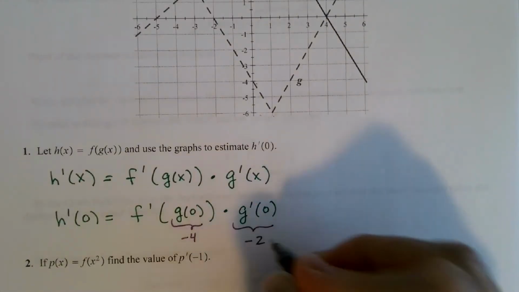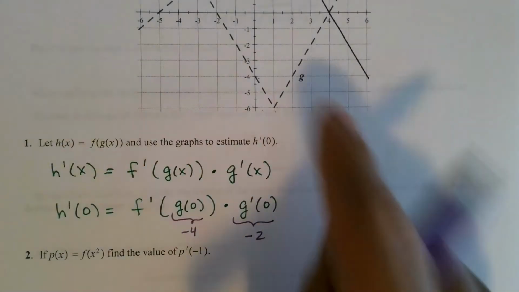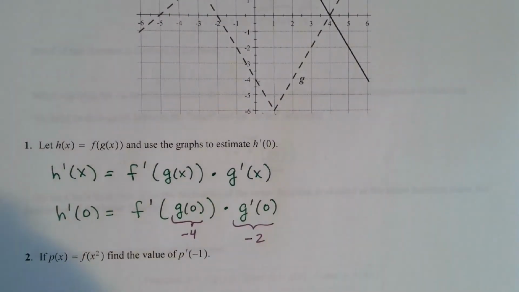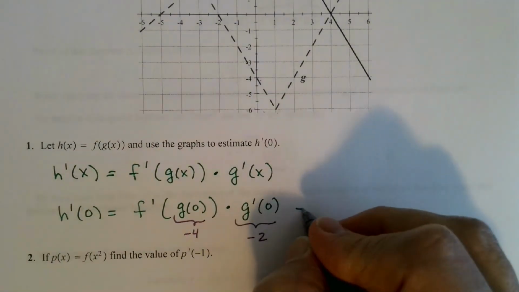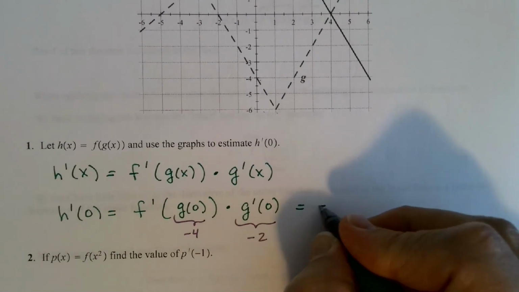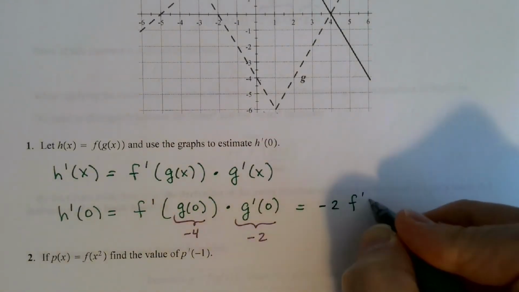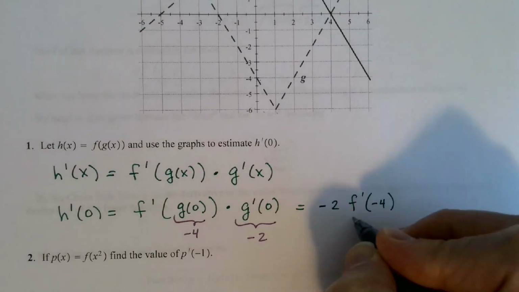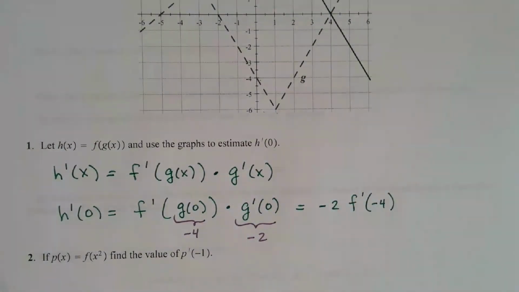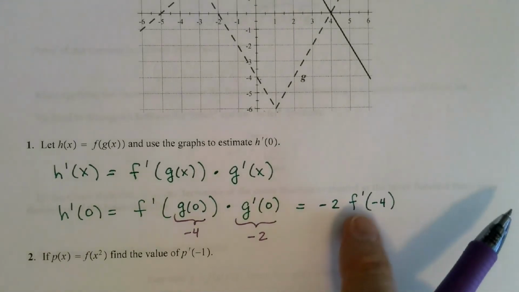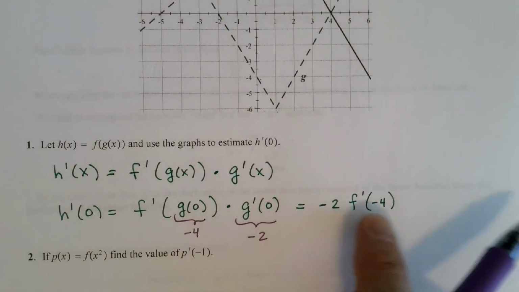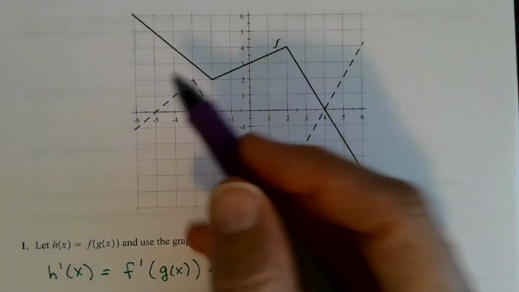So does everyone see, hopefully, how I'm getting these values from the graph of the function above? And so what do I have? I have negative 2 times f prime of negative 4. So notice I still have one more thing to do. I have to figure out what is f prime of negative 4. Now I'm looking for the slope of the function f at negative 4. So f was the solid line.